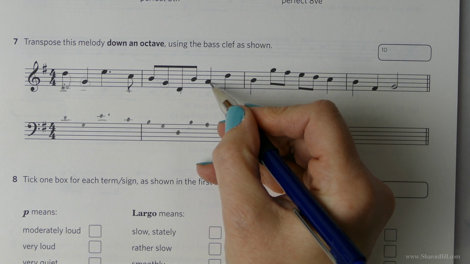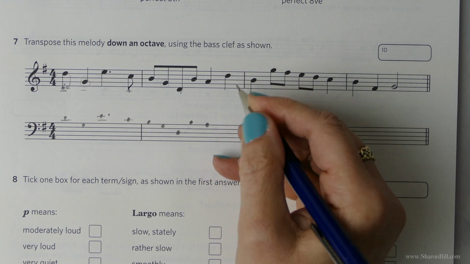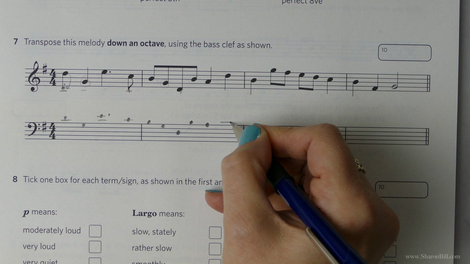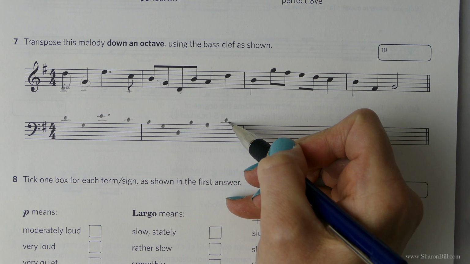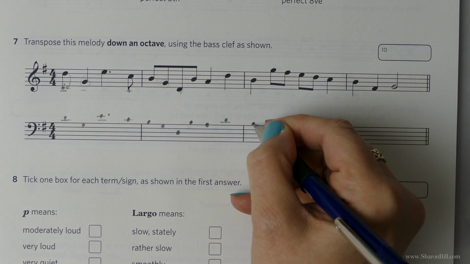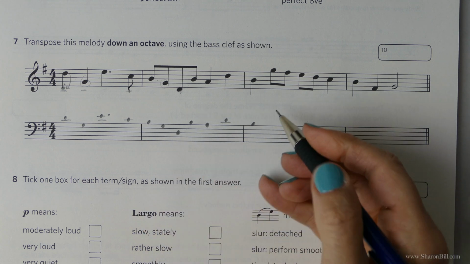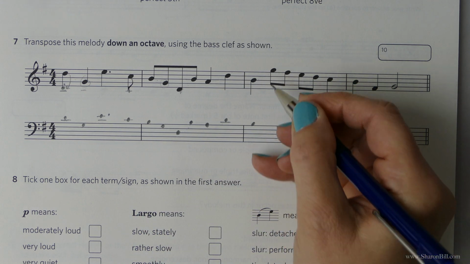Now we're going to go up 1, 2, 3, 4. 1, 2, 3, 4 takes us to the D where we first started, so that's correct. Down a third, 1, 2, 3, that's the B that we were here, so that's correct. Now we're going to go 1, 2, 3, 4, 5, 6.